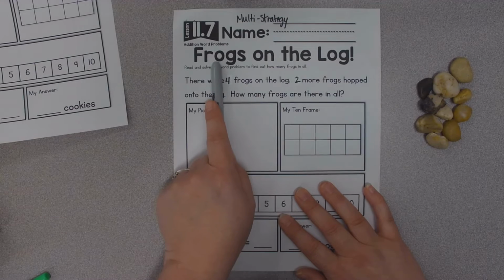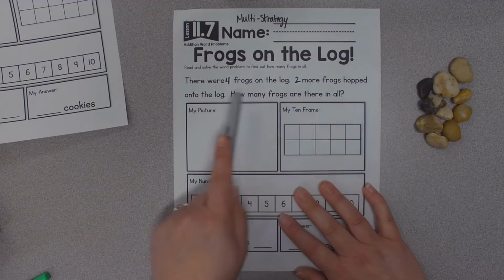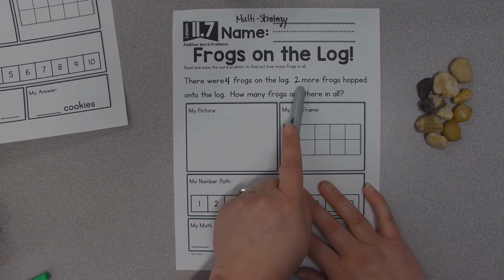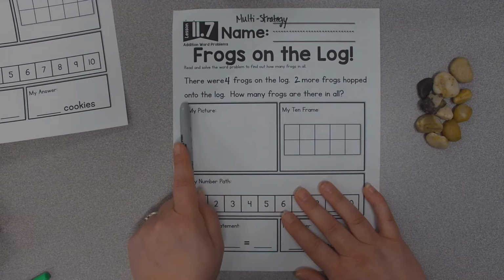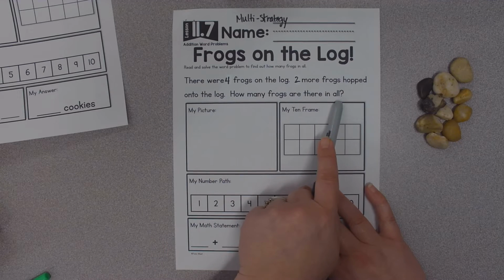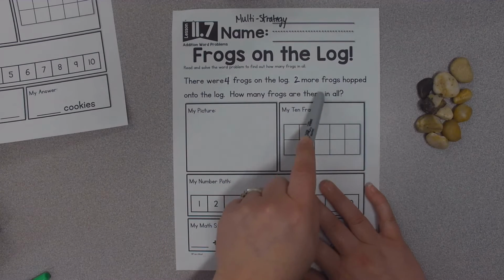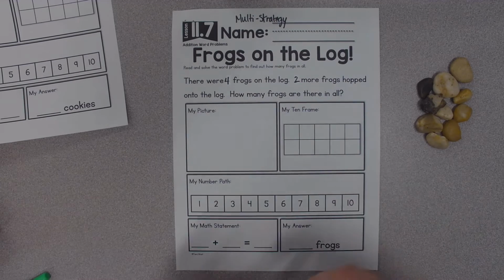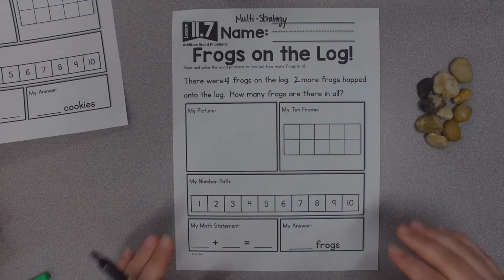The title here is Frogs on the Log. There were 4 frogs on the log. 2 more frogs hopped onto the log. How many frogs are there in all? When they say in all, that means it's an adding question. So we're going to be adding some numbers. There were 4 frogs, then there were 2 more.